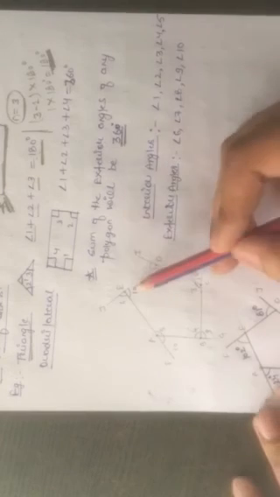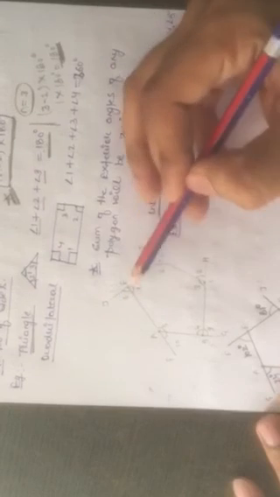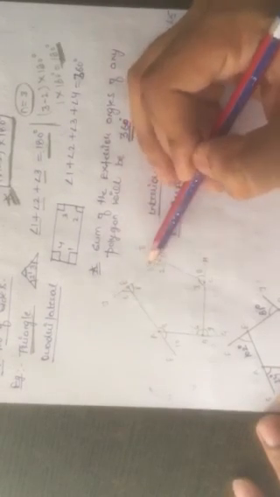We know that when two lines intersect each other, different kinds of angles are formed. You studied this in the 7th class. Now angle 1, angle 2, angle 3, angle 4 and angle 5 are all interior angles. I hope you understood this concept. And angle 6, angle 7, angle 8, angle 9 and angle 10 are the exterior angles.